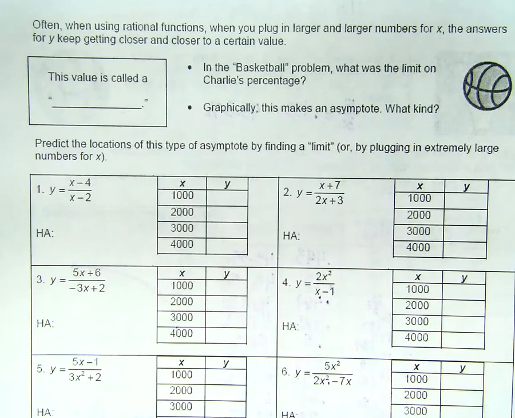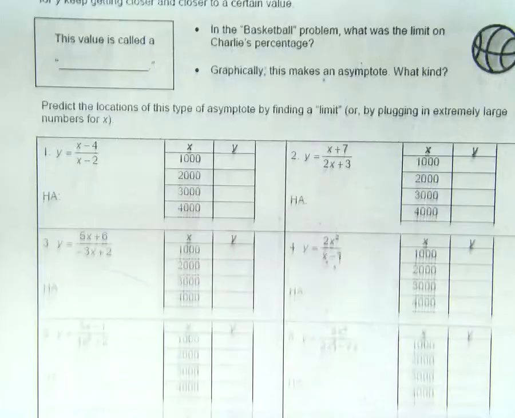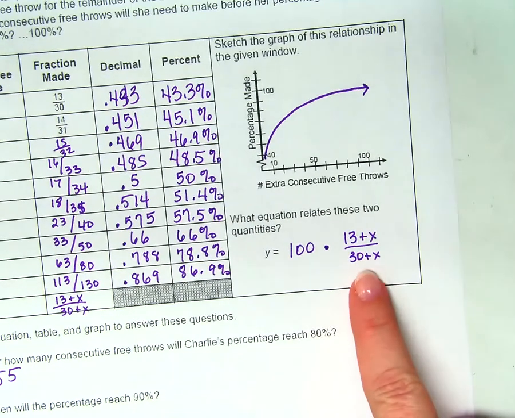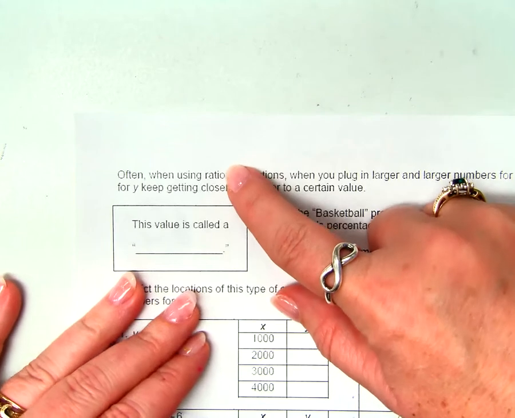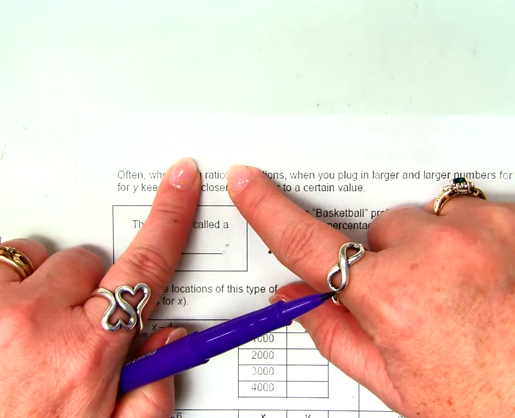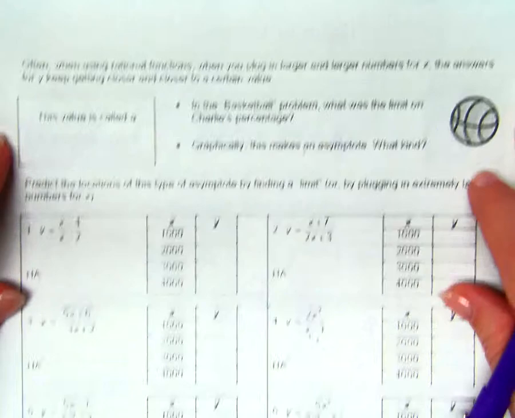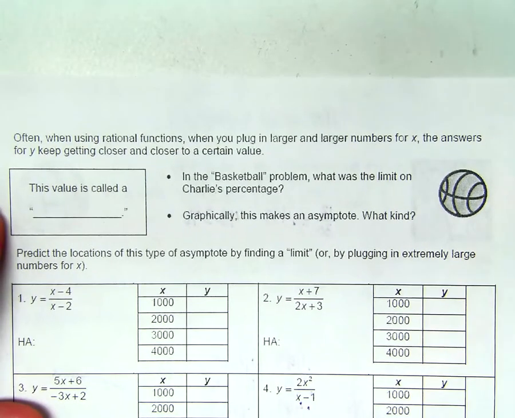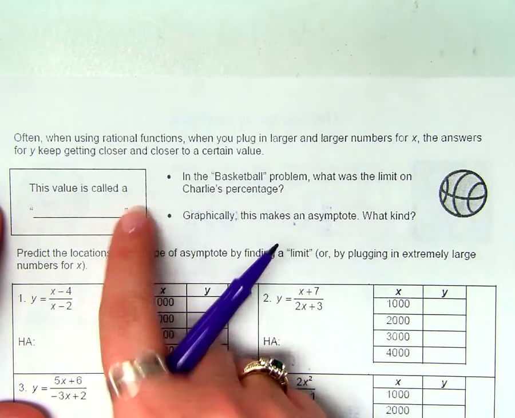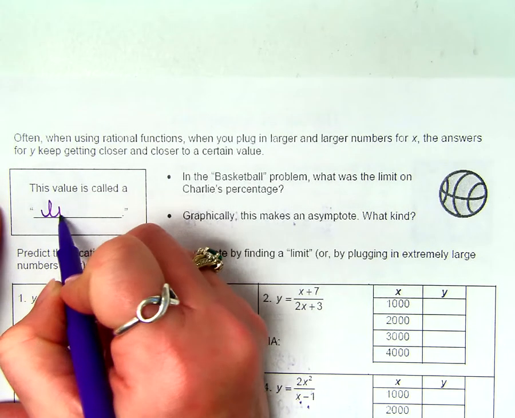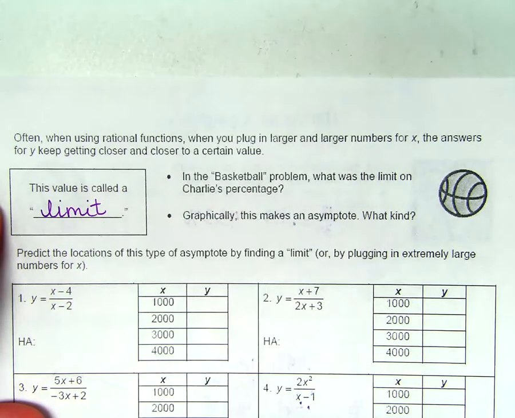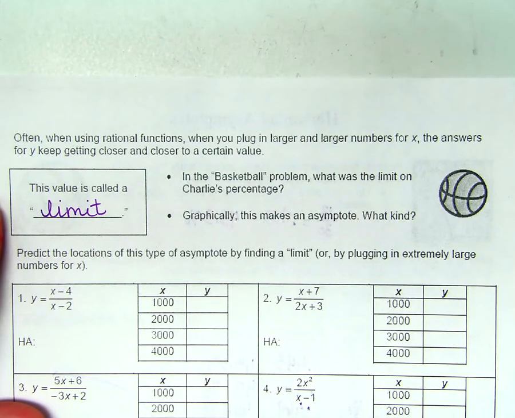Often, when using rational functions, wait, what is a rational function? Because I'm just telling you right now, this is a rational function. What makes it a rational function? Doesn't it make a ratio? That's a rational function. When you plug in larger and larger numbers for x, the answers for y keep getting closer and closer to a certain value. This value is called a limit.